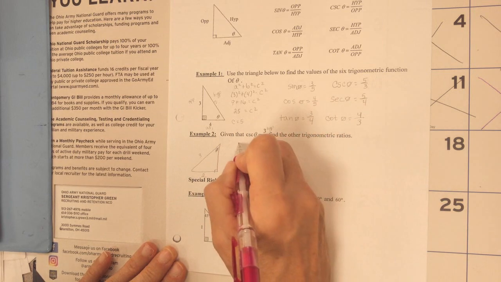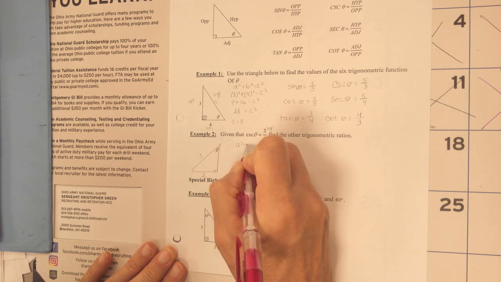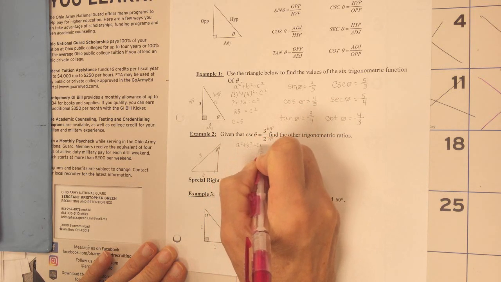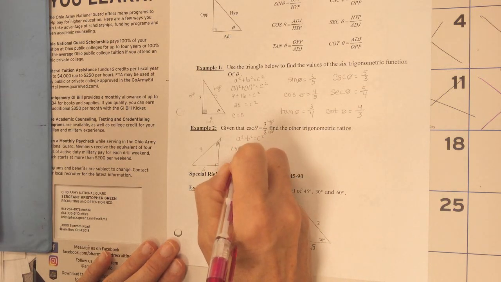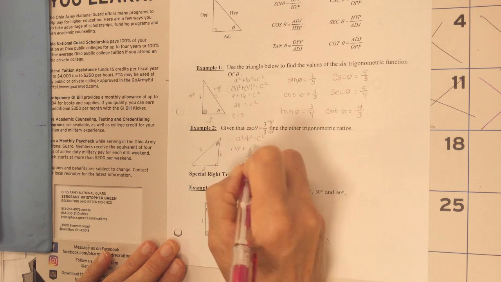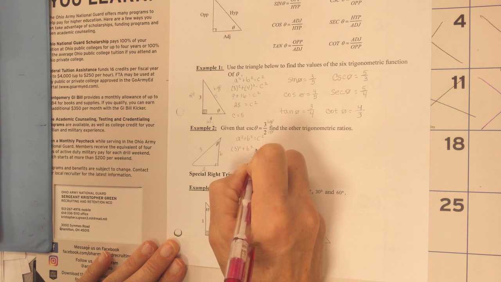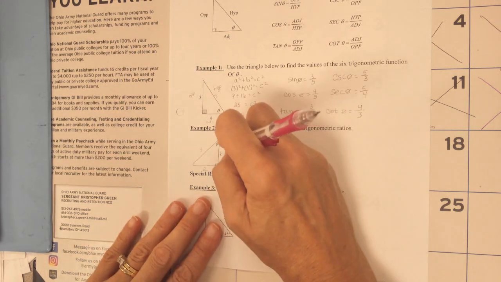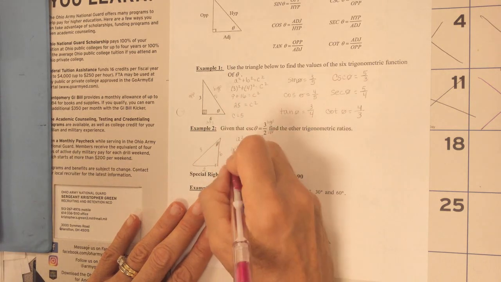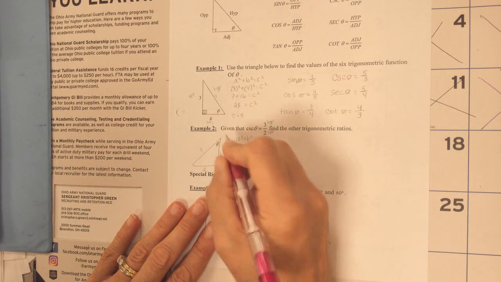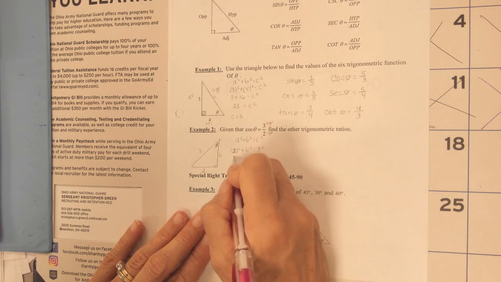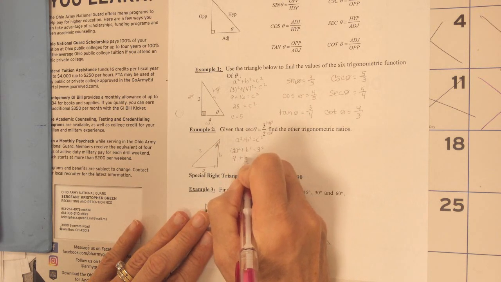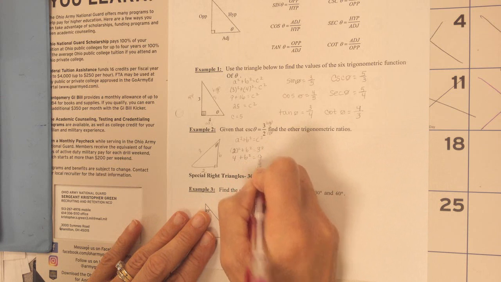So I'm going to use the Pythagorean theorem. 2 squared, the leg, 2 squared plus b squared equals 3 squared. So I've got 4 plus b squared equals 9.